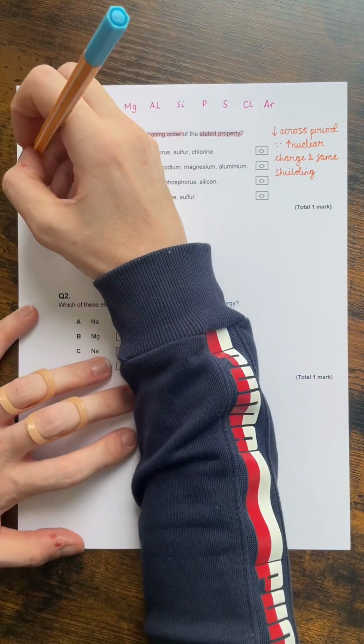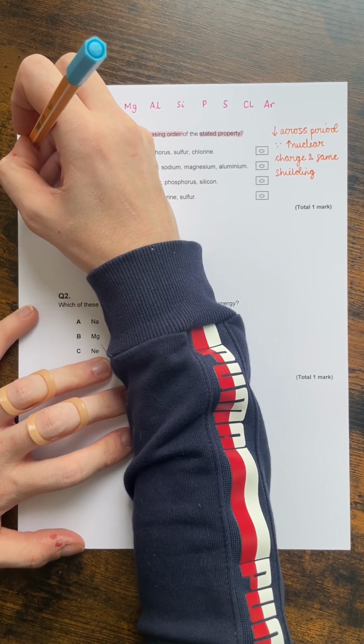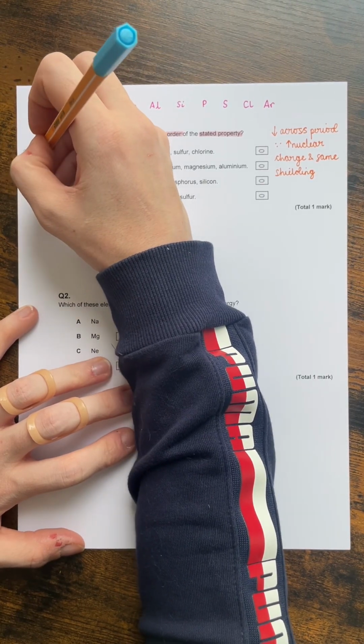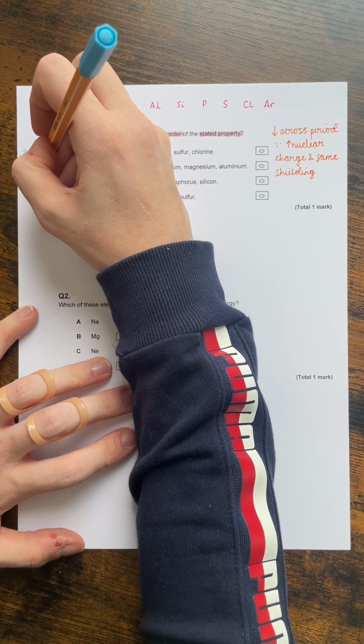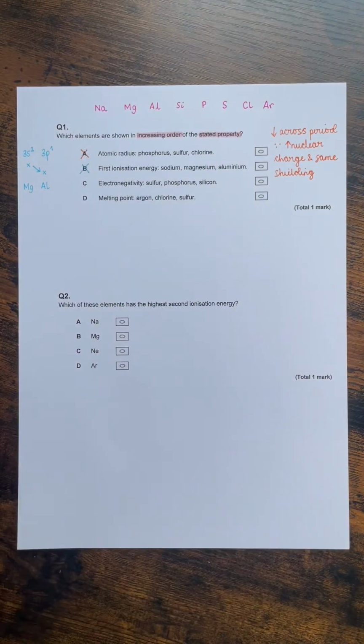And that dip from magnesium to aluminium is because magnesium's electron configuration ends with 3s2 and then aluminium's ends with 3p1, and that's a higher energy sublevel. So it's not that one either. Next up, we've got electronegativity.